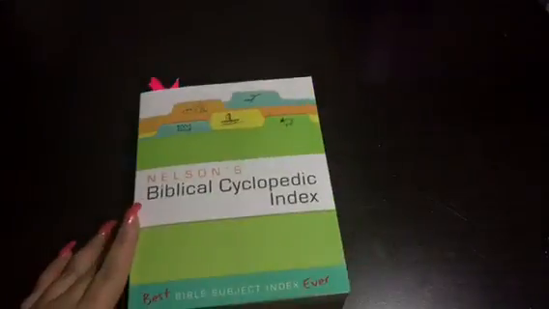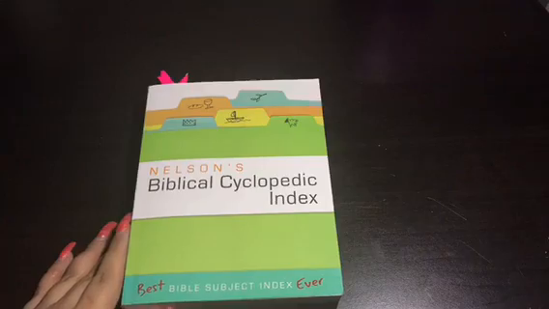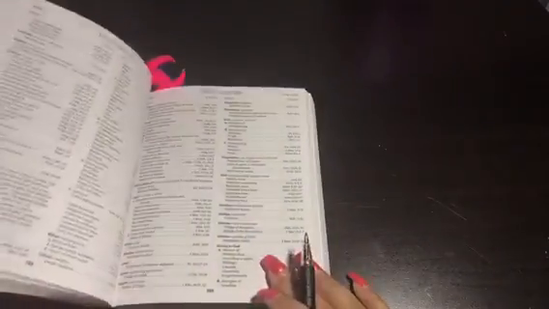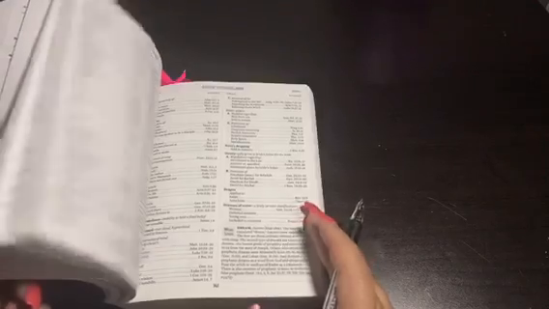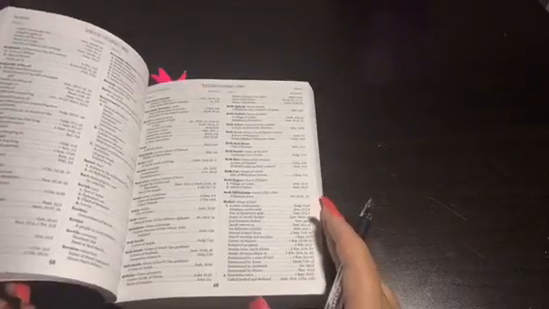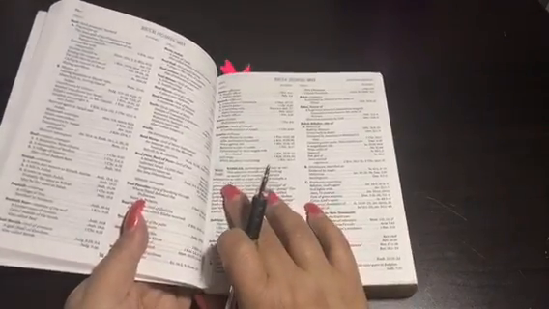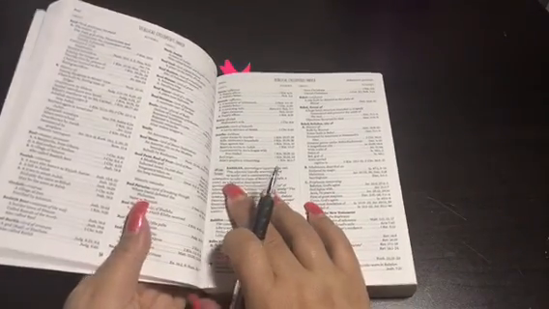And then also I will use my Nelson's Biblical Cyclopedic Index. Again, this one is just a quick reference. It gives you small definitions and some references in here. But I like to look at it because sometimes, let's see if I can find one, you see it has little word studies in here that you can use.